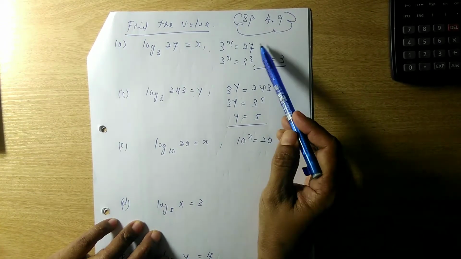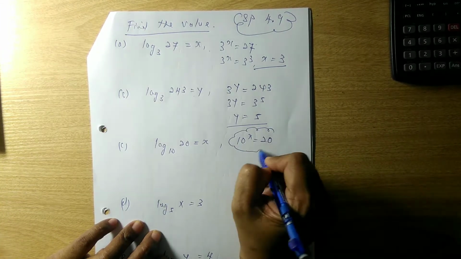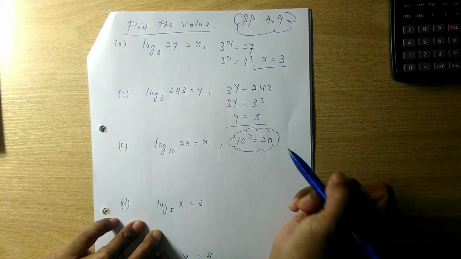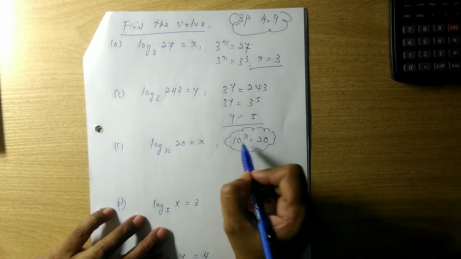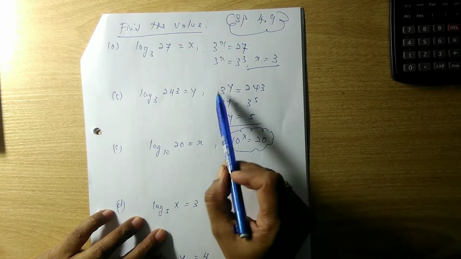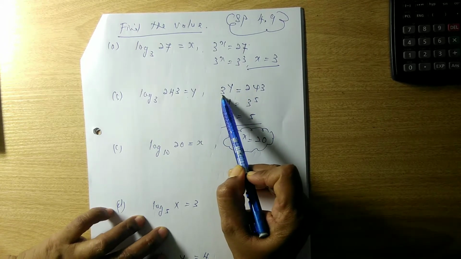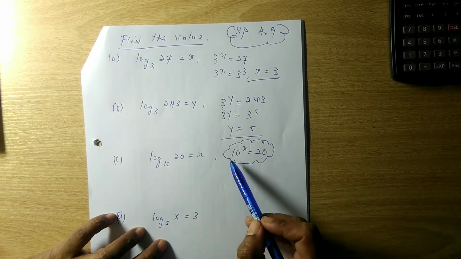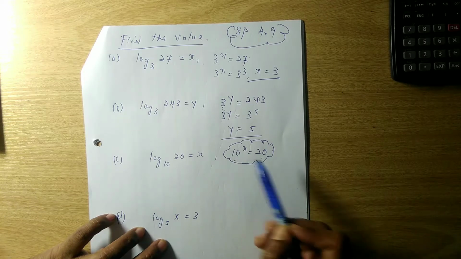If you compare previous questions and this one, base 10, number 20, we do not see it's like the previous ones where you can get this number in this base. So 20, you won't be able to get it in base 10. There's no 10 to the power of something that gives you 20.